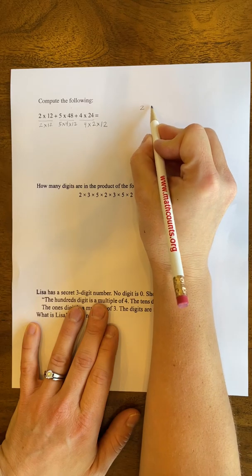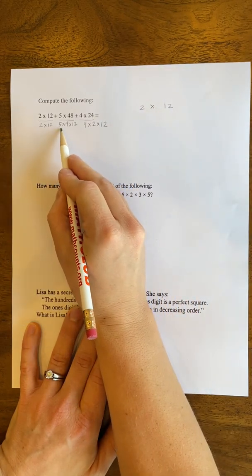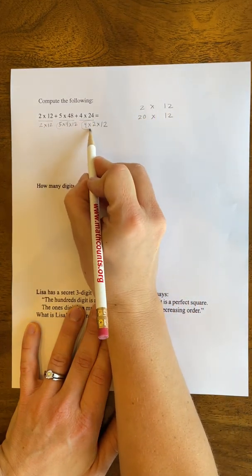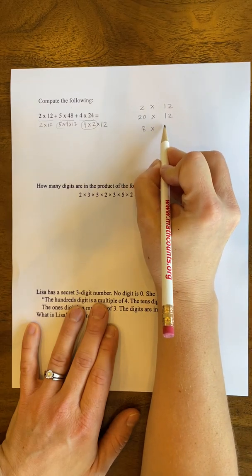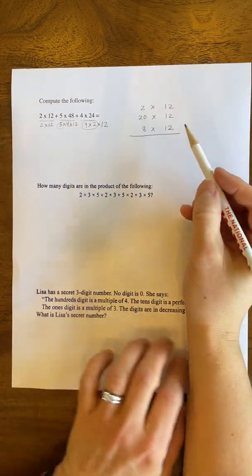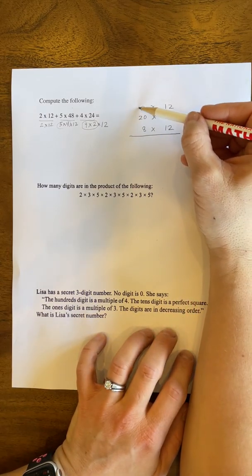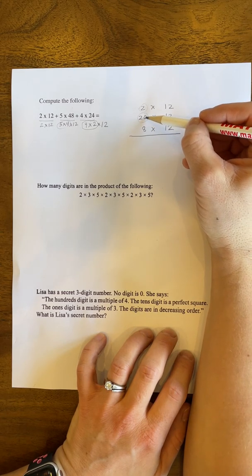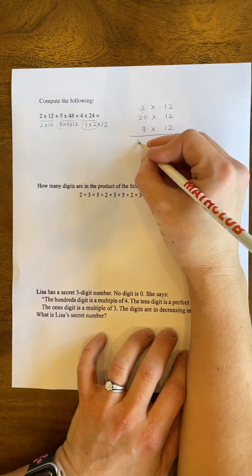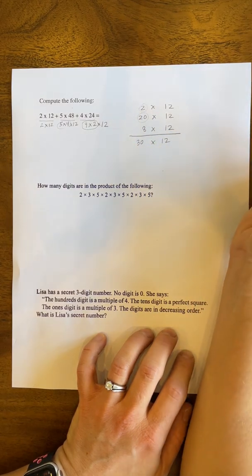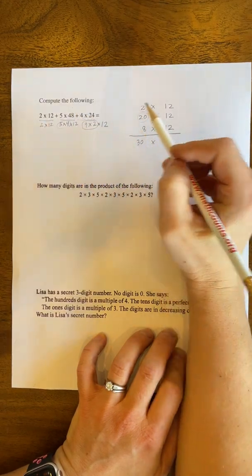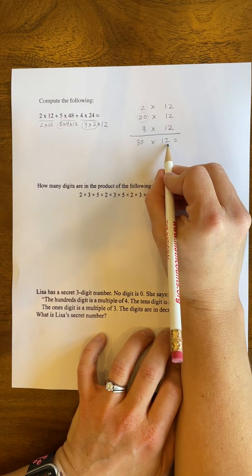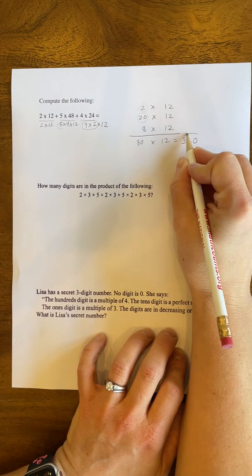We have 2 12s from this one, and we have 5 times 4, that's 20 12s. And we have 4 times 2, that's 8 12s. And so how many 12s do we have? Well, each of these are like packages of 12s. How many packages or groups of 12 do we have? Well, 20 plus 8 plus 2 is 30. We have 30 12s, and that becomes a much easier multiplication problem than doing all of this. That is going to equal 30 times 10 plus 30 times 2, which is 360, and that's my answer.